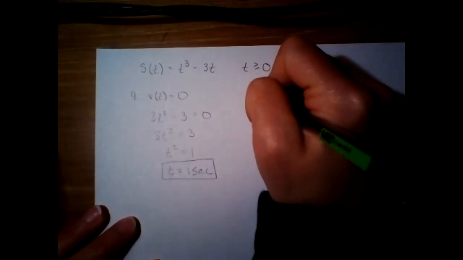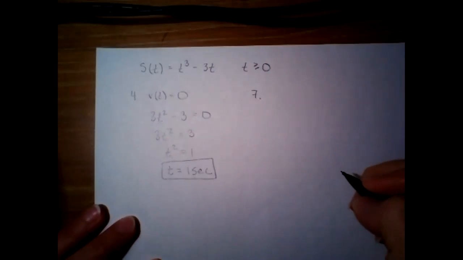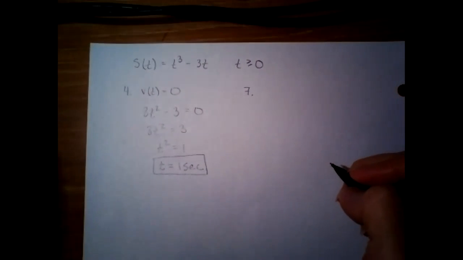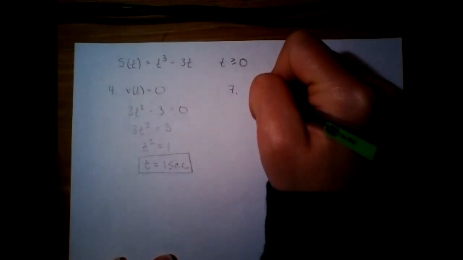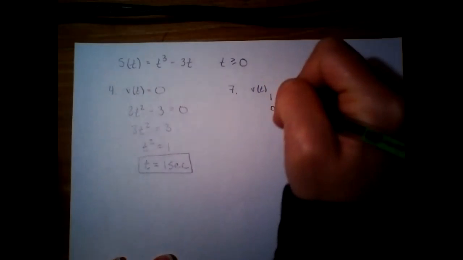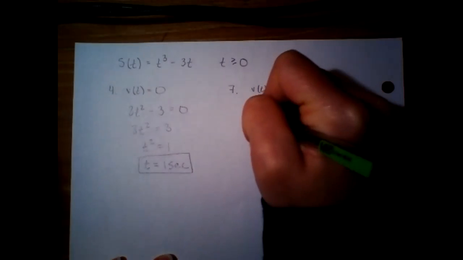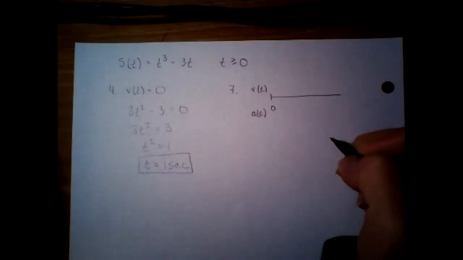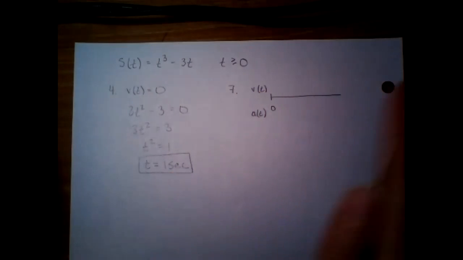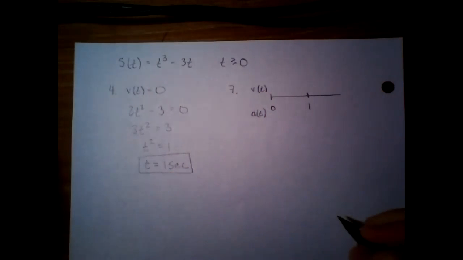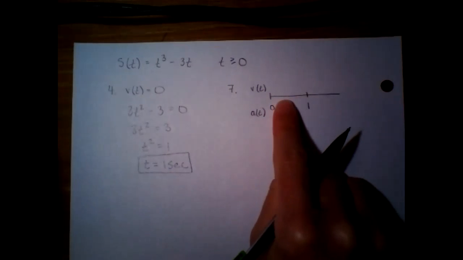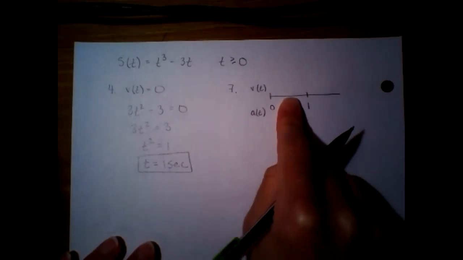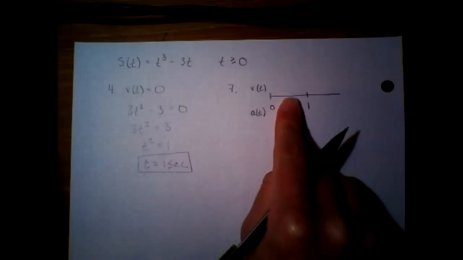So when we look at number 7, it's asking for slowing down. You have to look at both velocity and acceleration. So I'm going to make a number line for velocity and acceleration, and I have to put this 1 second on my number line. So I'm going to put 1 right there. And so I'm going to pick a number in this interval and plug it into velocity and see if it comes out positive or negative. I don't need to work it the whole way out. I just need to see the sign.